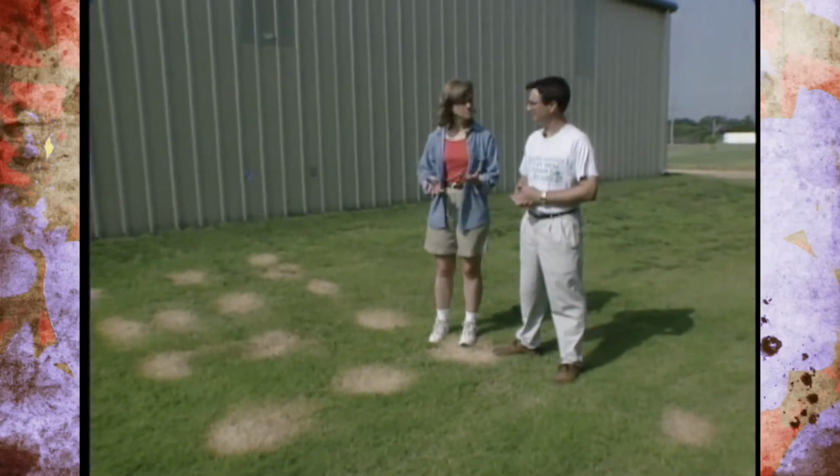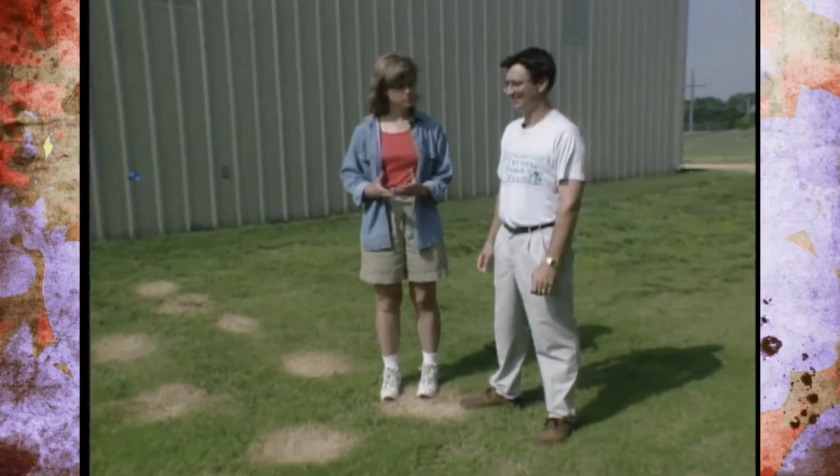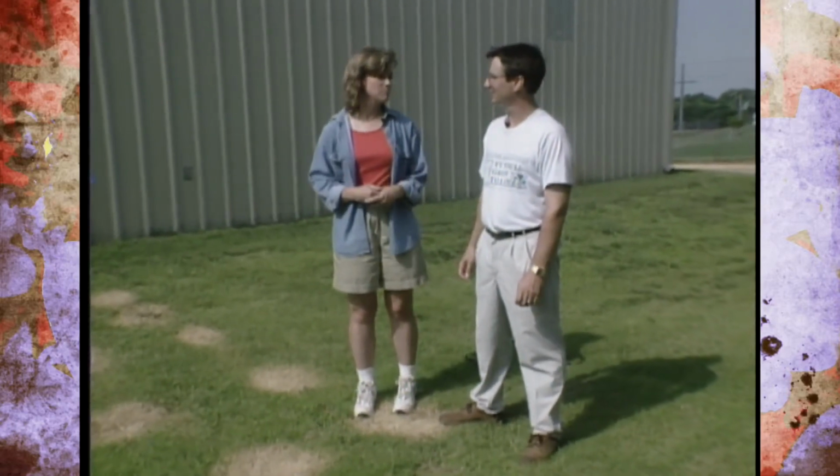Okay. Well, Dennis, I really appreciate you. This is a very visual look at how improper application procedure can mess up our lawn.